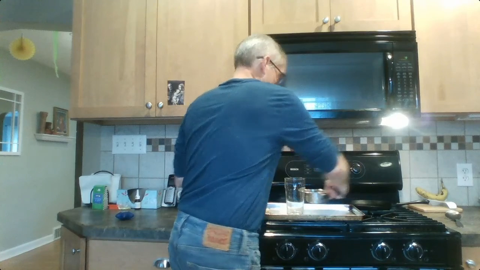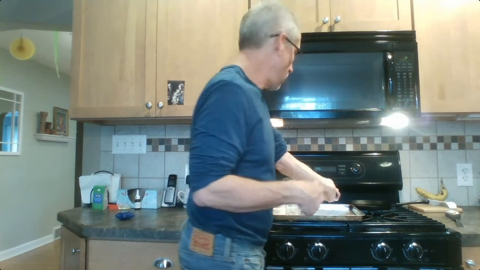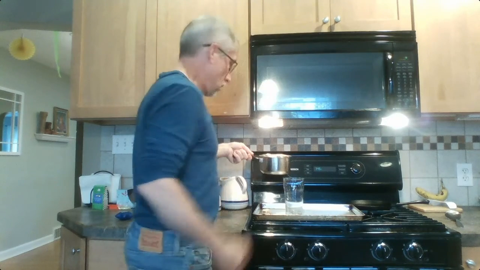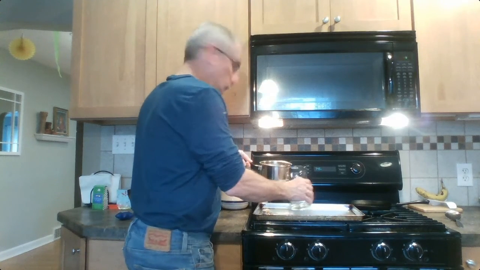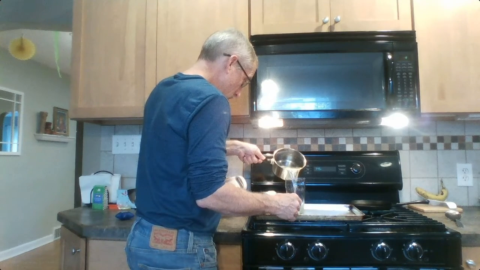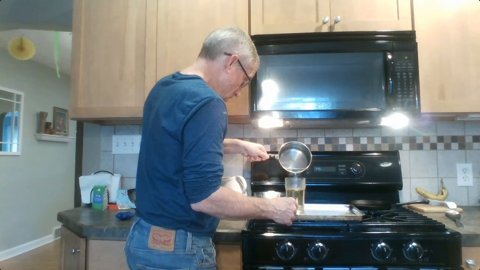And I got my dog down below here, so I got to be careful. My dogs are curious about everything. And I gotta be careful, I could burn myself here too if I'm not. I'm doing it over a pan. That works really nicely.